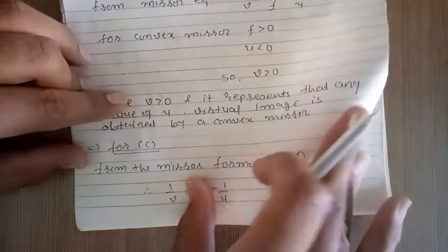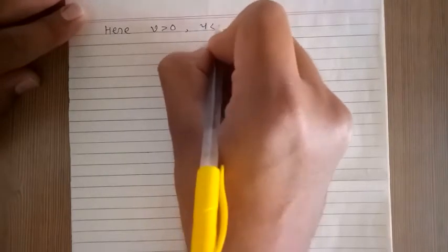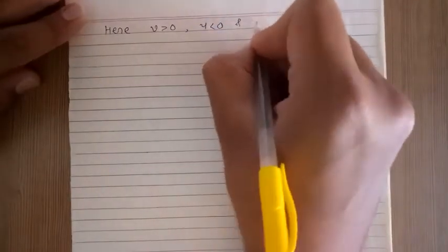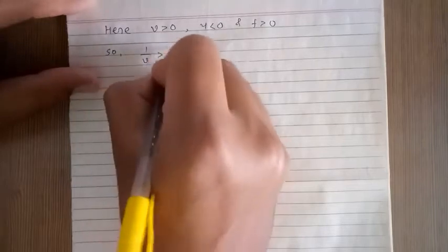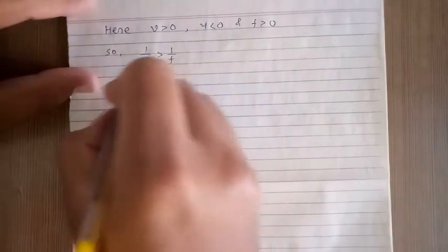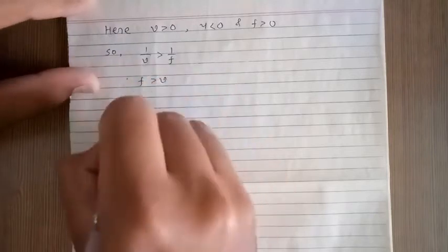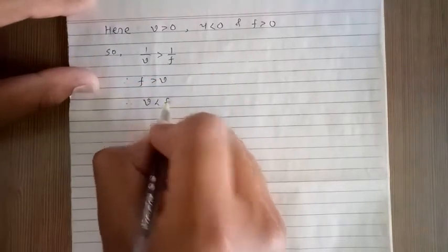Okay, so we can write that here v is greater than 0, u is less than 0, and f is greater than 0, right? So 1 by v is greater than 1 by f, by cross product f is greater than v, or we can say that v is less than f.